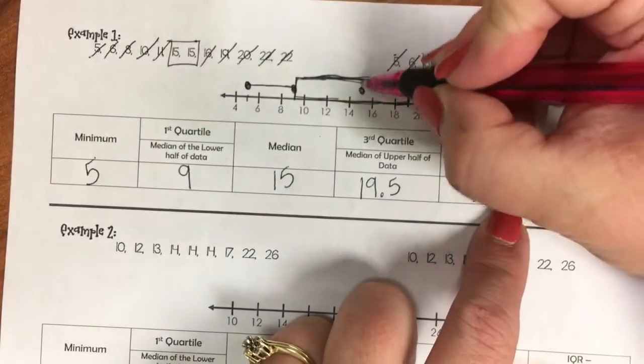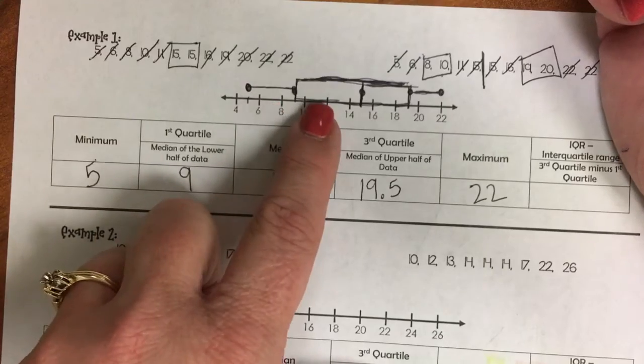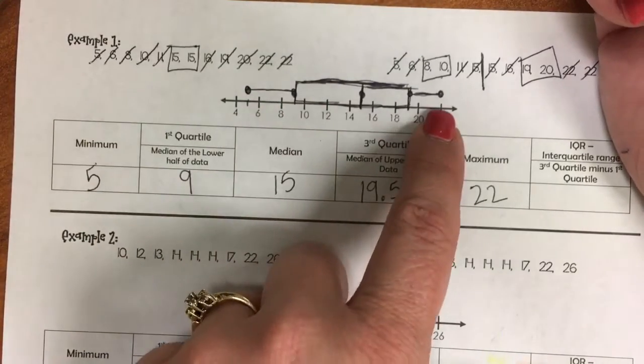All right, and then I draw a line on my median. So this is 25% of the data, 25% of the data, 25% of the data, 25% of the data.